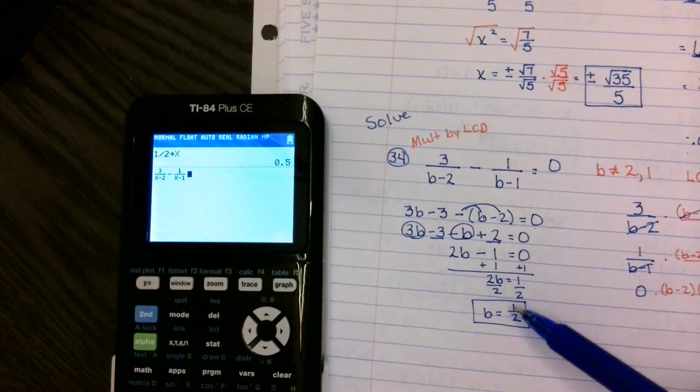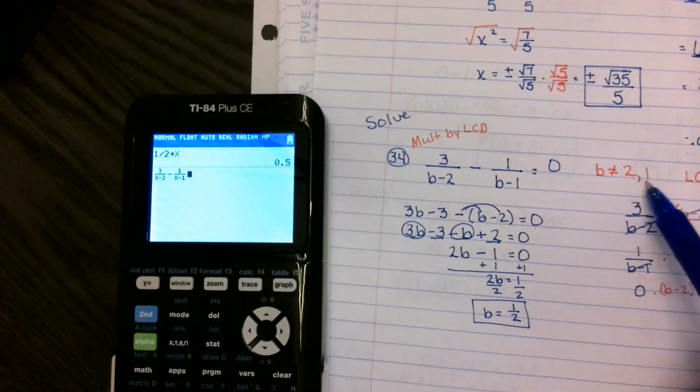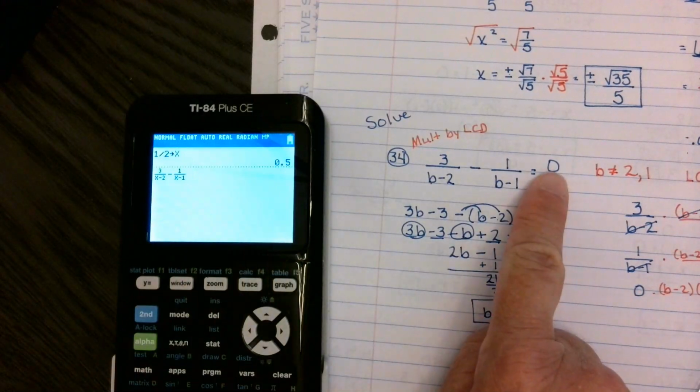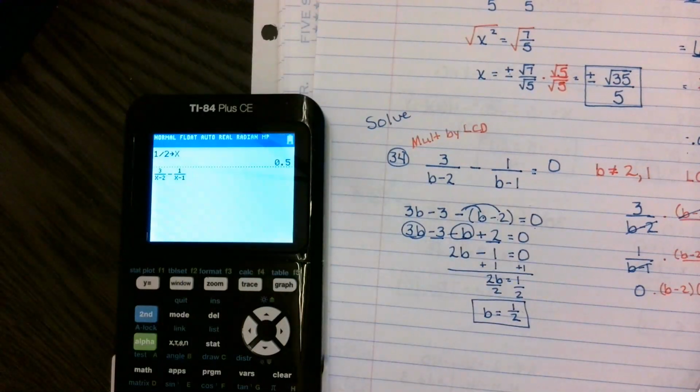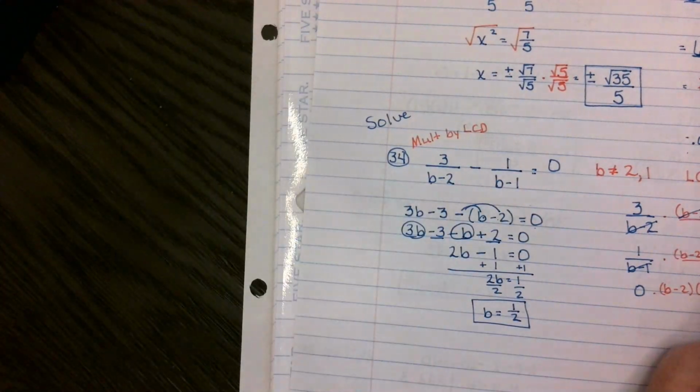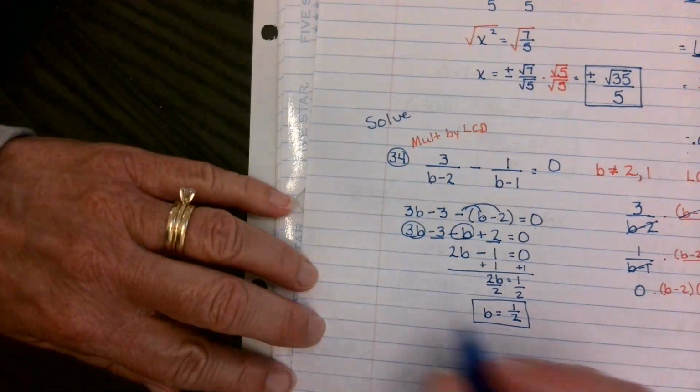Now, remember, this answer is okay because the only 2 numbers it couldn't be was 1 and 2. Always check that. But if you check your answer, it should give us 0. If it gives us some kind of mistake like it says divide by 0, that means it was one of those, but it didn't. So notice it came out to be 0.